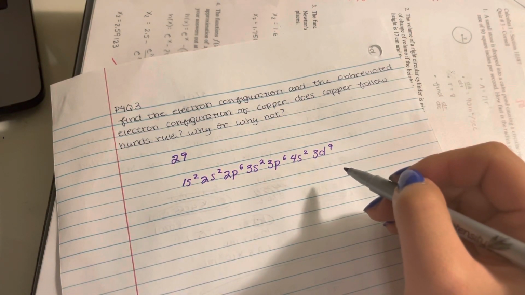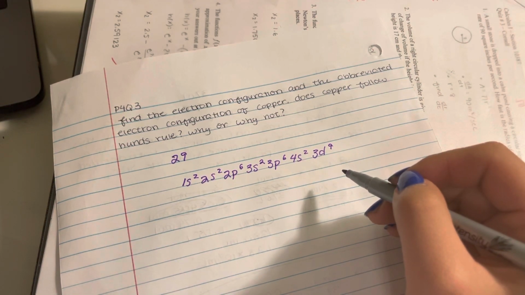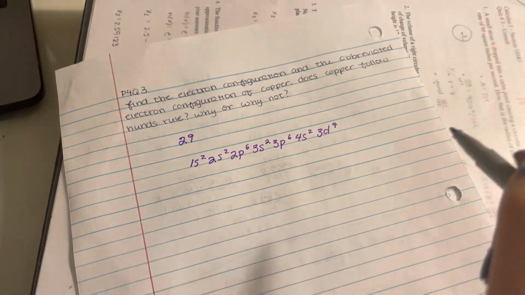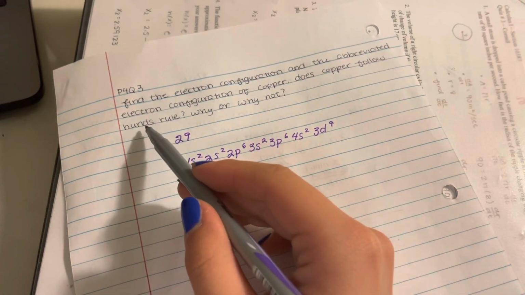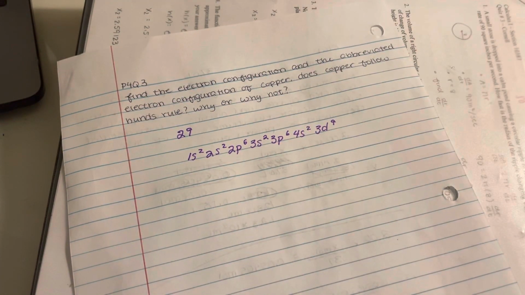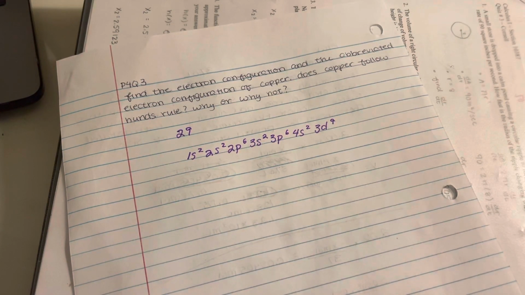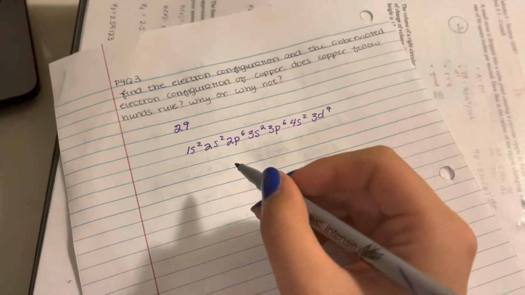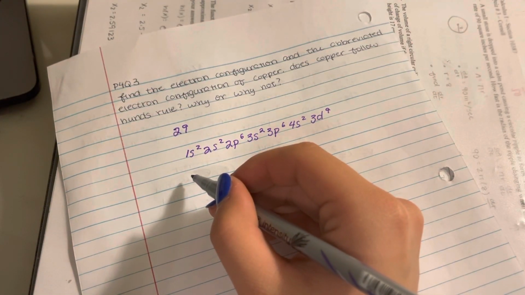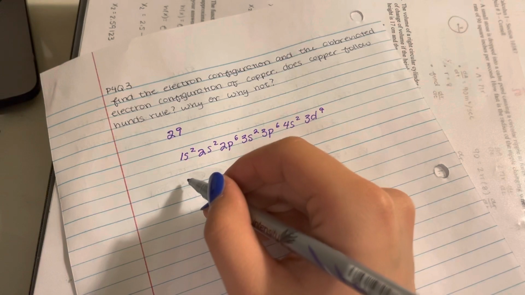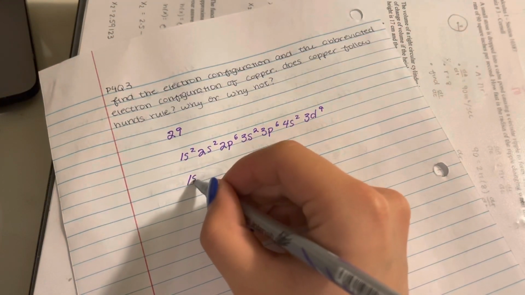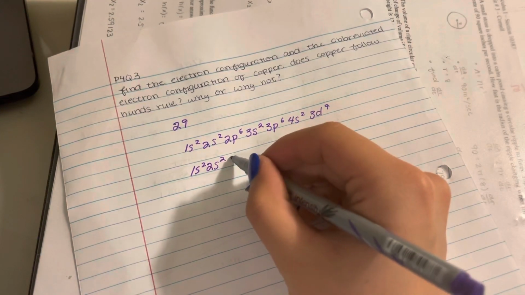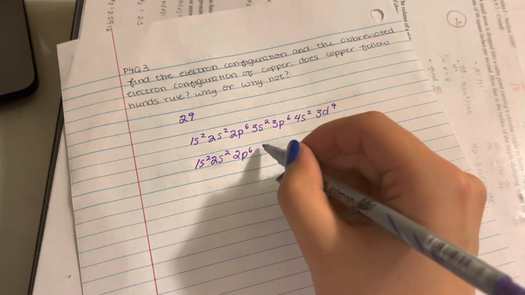the state of an atom is more neutral when the shells are half or completely full. So it doesn't follow Hund's rule, and Hund's rule is basically stating that a lower energy shell is completely filled before moving on to the next one. So copper's actual electron configuration is basically the same up until a certain point.